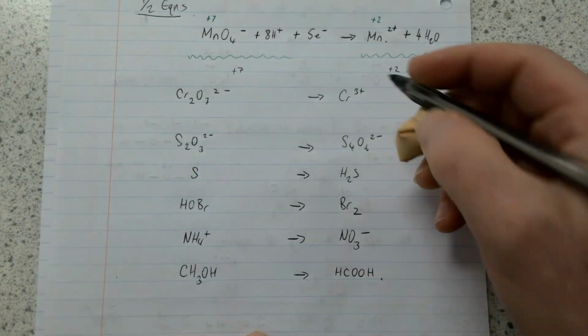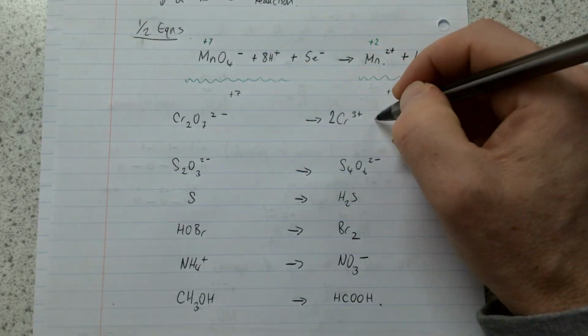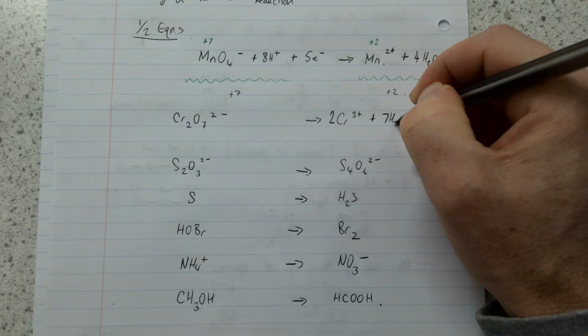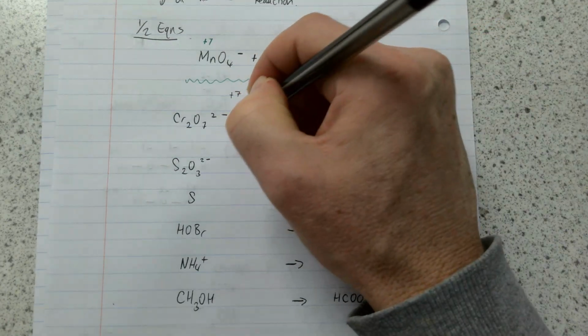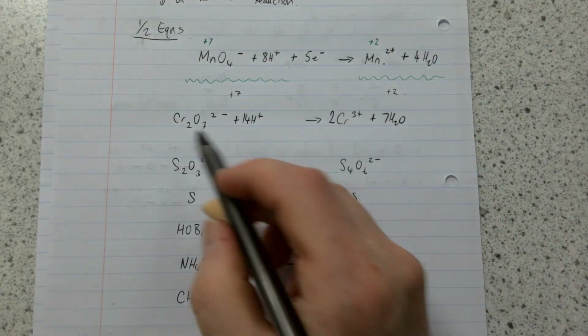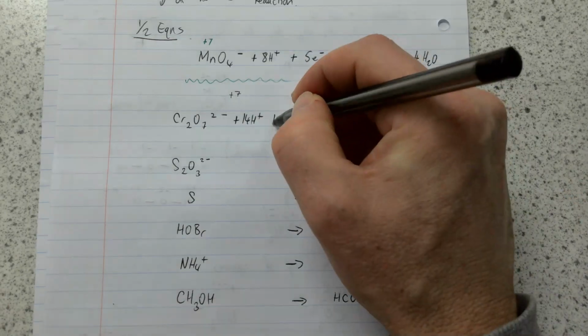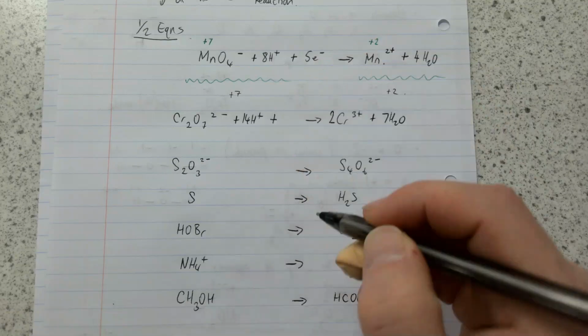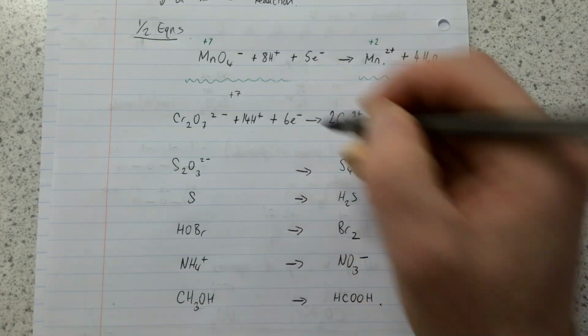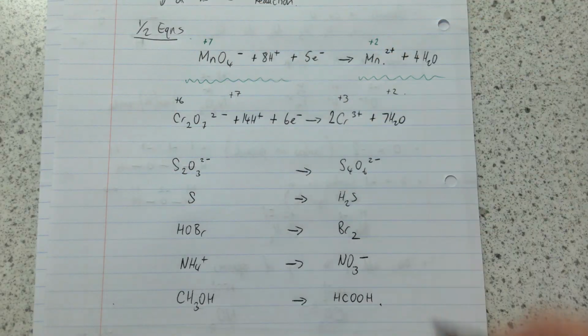So the thing to do in each case is balance the thing you're changing oxidation number for, then add the waters that you need, then add the hydrogen ions that you need, and then put the electrons. The left hand side here is worth 12 plus, right hand side's 6 plus. So we need 6 electrons there, and it makes sense because that's going from plus 6 to plus 3 twice. So we've got a 6 electron change.